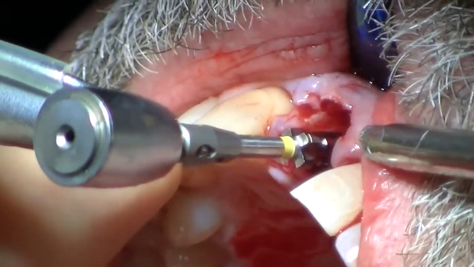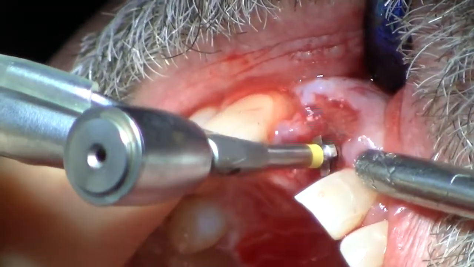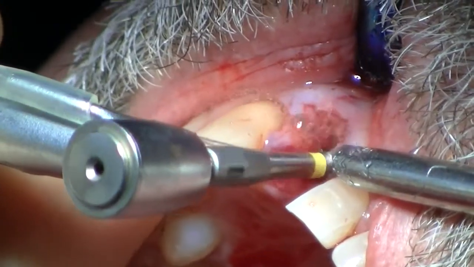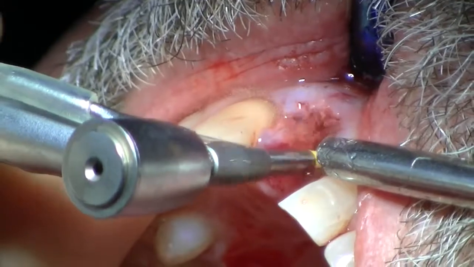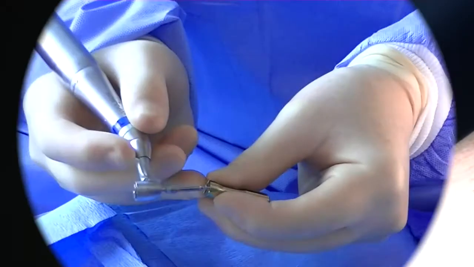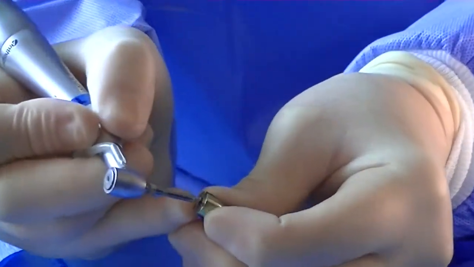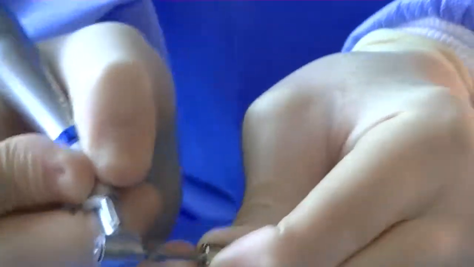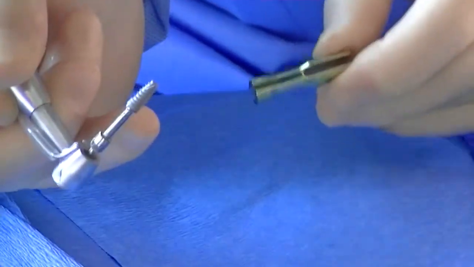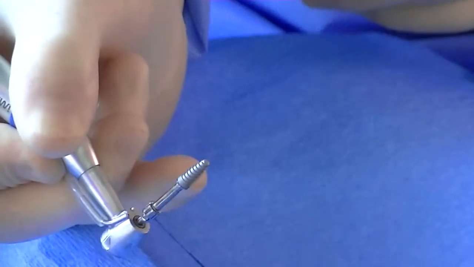And this will be a nice shape of the final position. Again, you would take radiographs throughout this process. And again, same procedure. We're going to engage, open the clothespin, and check to see the rotation.